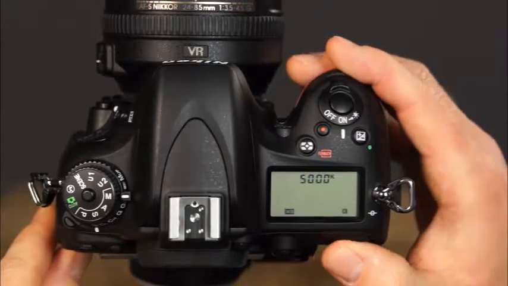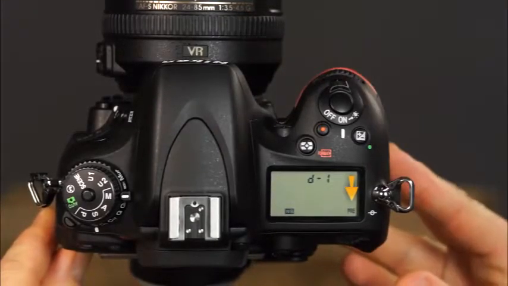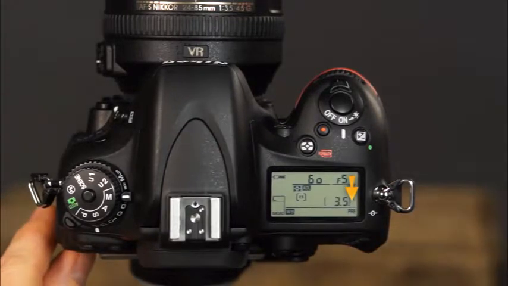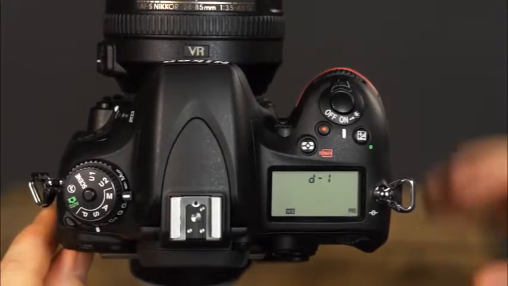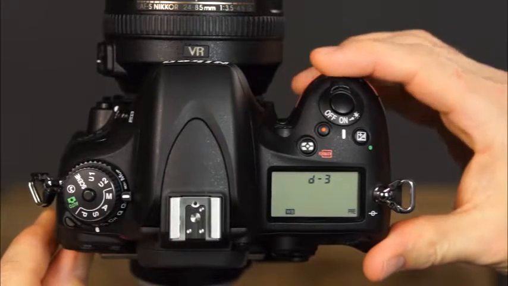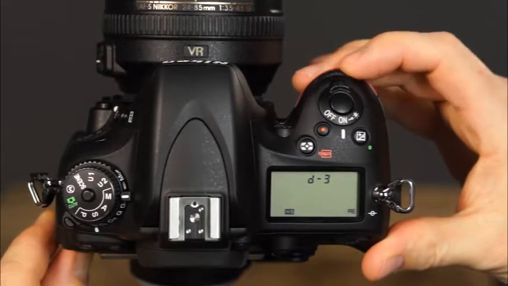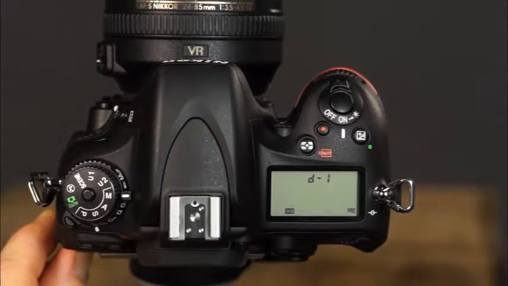You can use a commercially available white card or an object like a shirt or a piece of paper to achieve good results. To set a preset manual white balance, select PRE on the control panel using the white balance button and the main command dial. With the D610, you can store up to 4 values for preset manual white balance settings. To select one of the preset manual settings, press and hold the white balance button while rotating the sub-command dial. There are options D1 through D4.